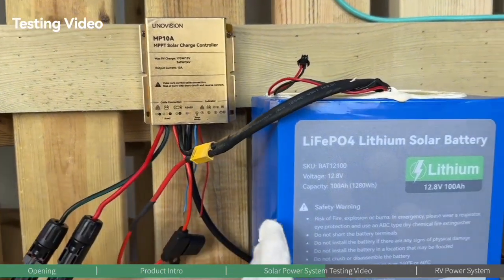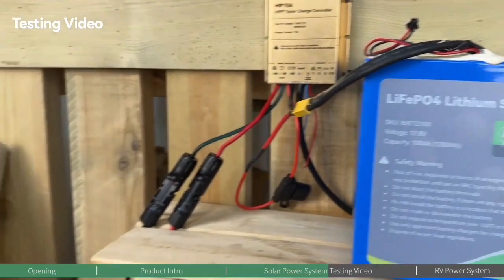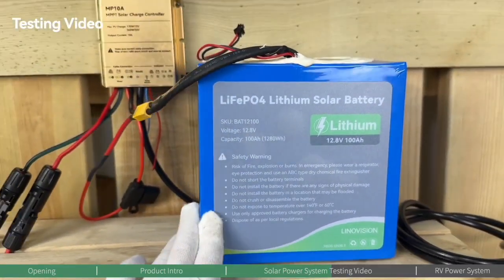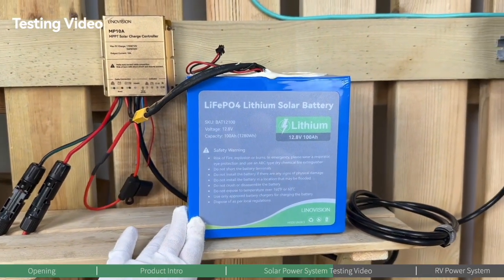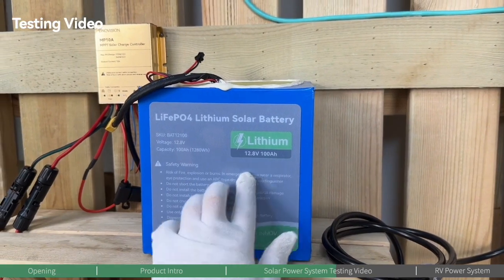And the battery is simple. It stores the electrical energy from the solar panel, allowing for power usage when sunlight is not available in a real application, right? It provides a stable output of DC 12 volts.